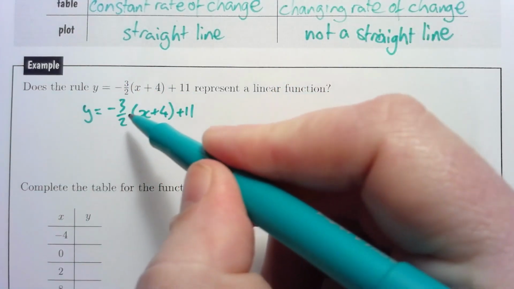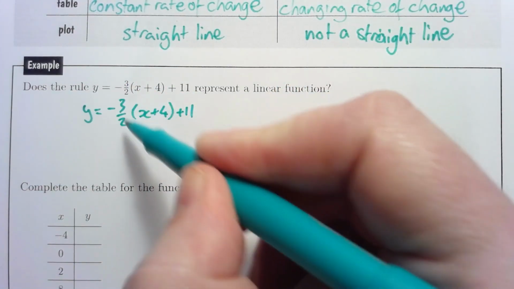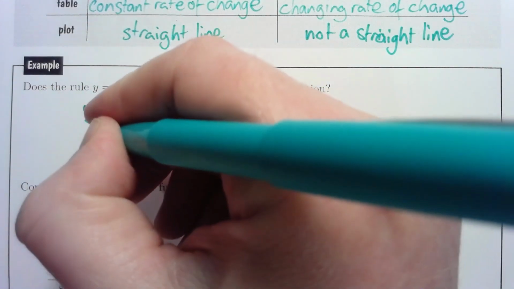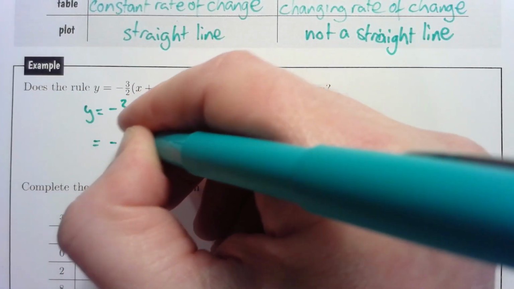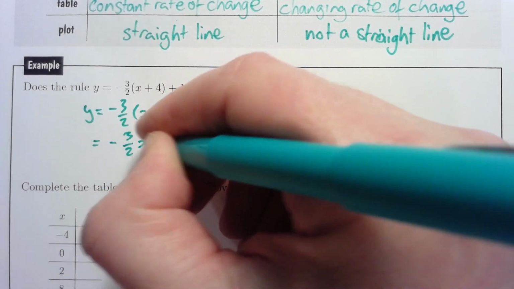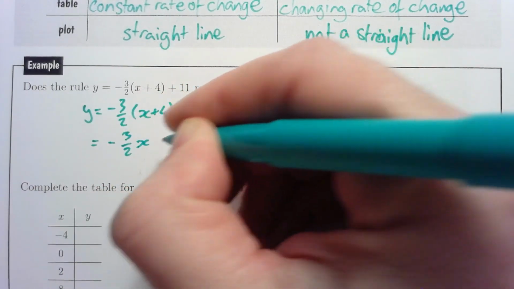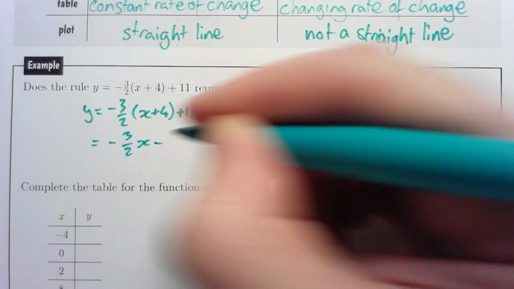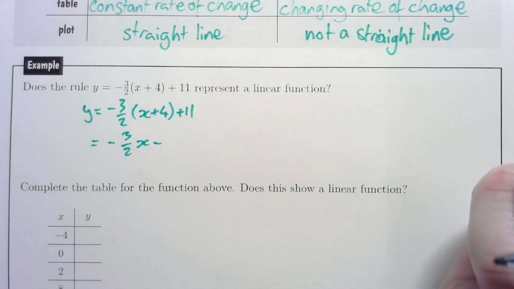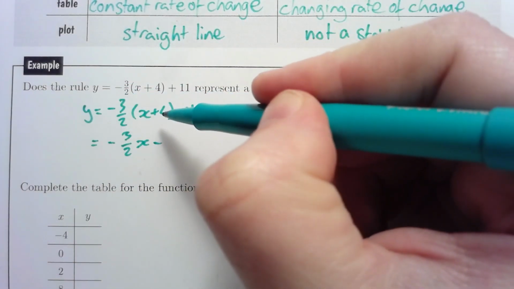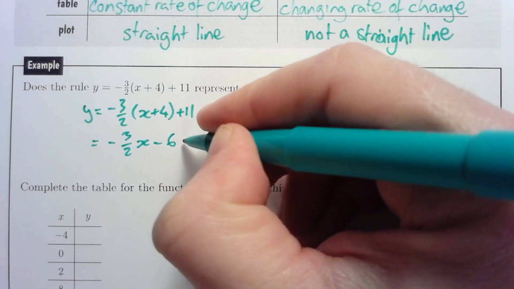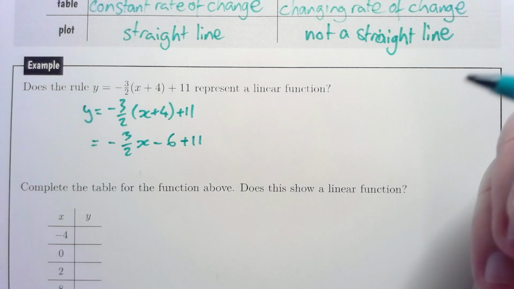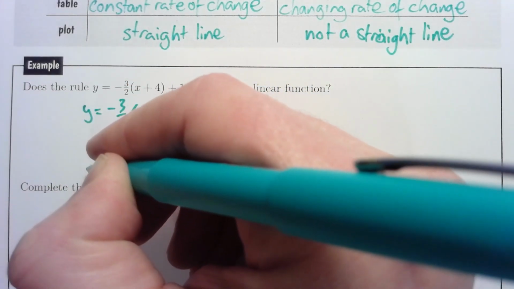Well, if I distribute here, I won't have these parentheses anymore, so that seems like it'll be simpler. So that will be negative 3 over 2 times x. Now, negative times a positive is negative. 3 over 2 times 4 is the same as 3 times 4 to get 12, divided by 2 is 6. And then we have plus 11. That's not distributed because it wasn't in the parentheses.